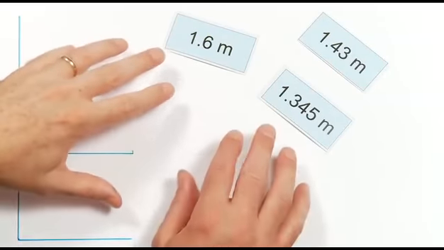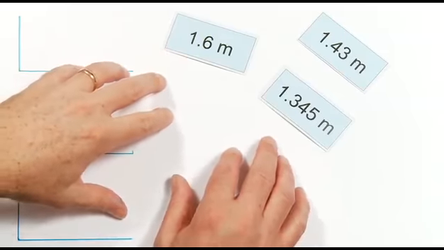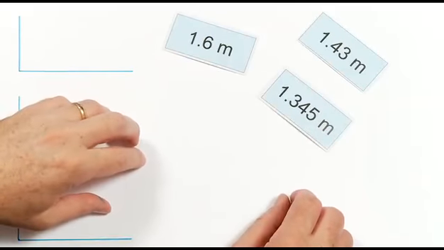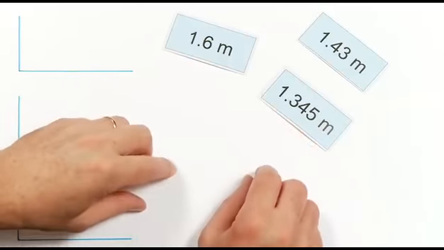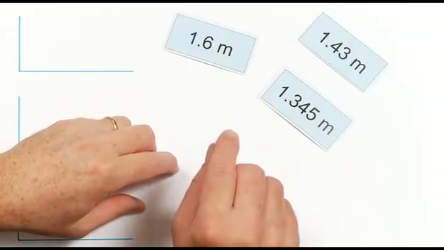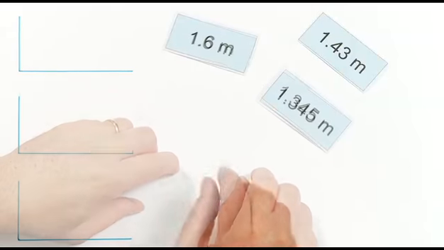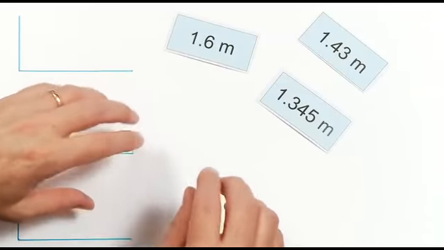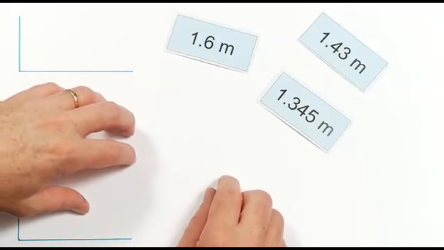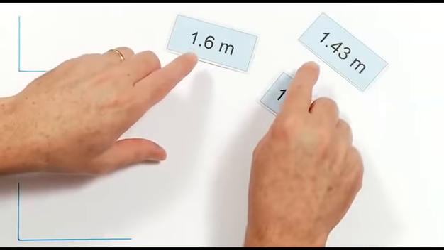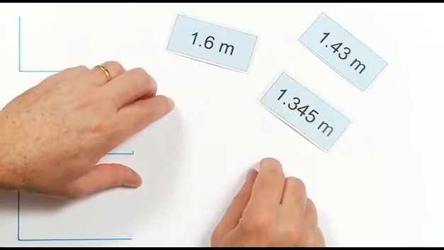What if all we had as a record of their height were these measurements? Could we use these measurements alone to determine who is tallest? To read these numbers, place value is going to be hugely important. And this decimal point is going to play a really important role.